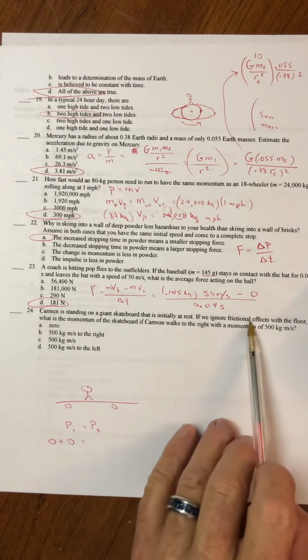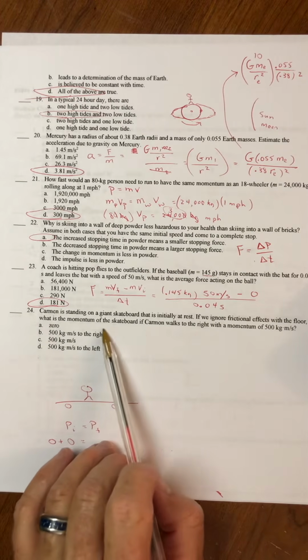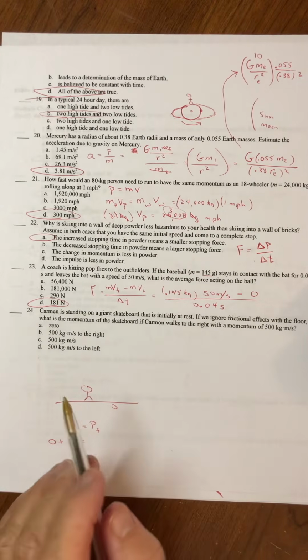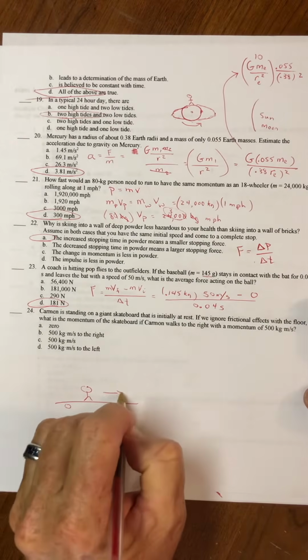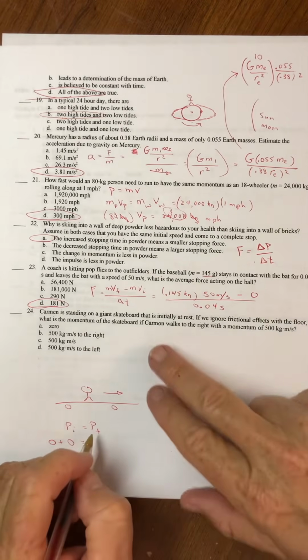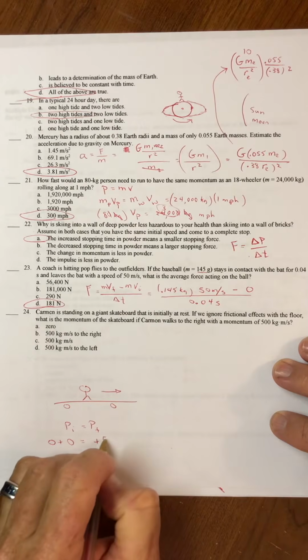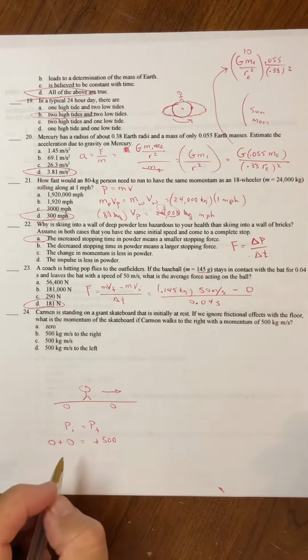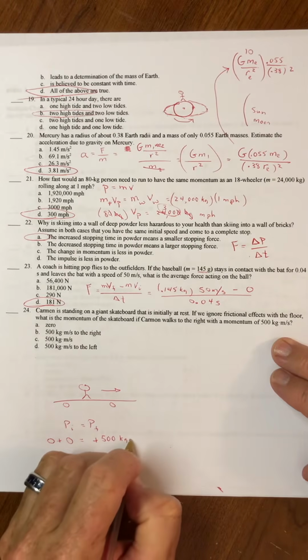So if we ignore frictional effect from the floor, what is the momentum of the skateboard if Carmen walks to the right? So when I add up my two momentum, Carmen is going to have a plus 500. And these are the units for momentum, kilogram meter per second.